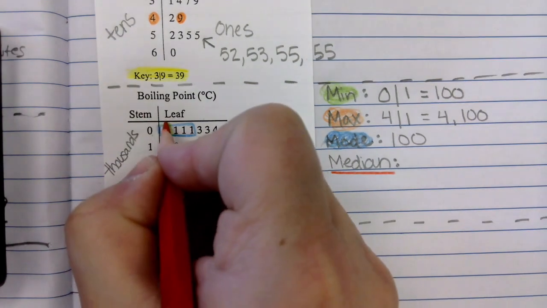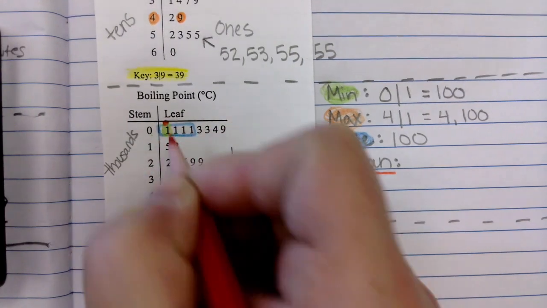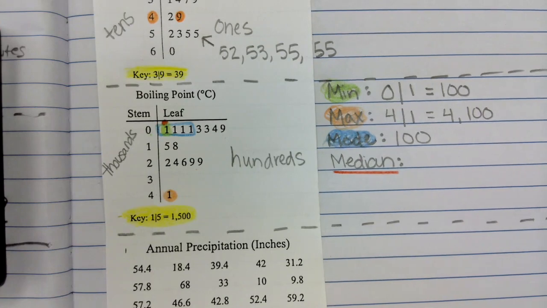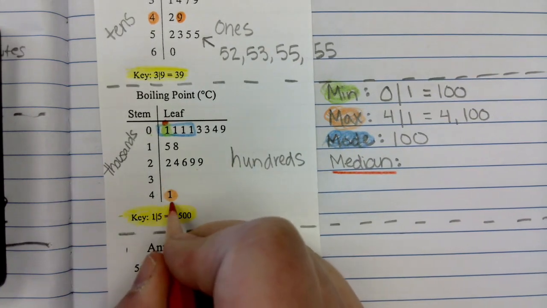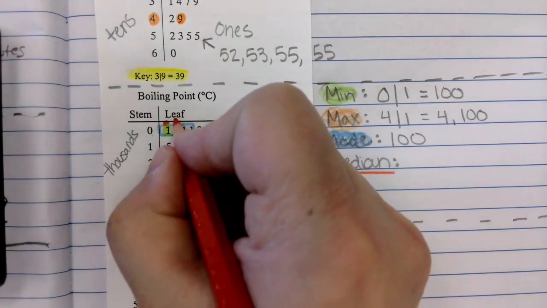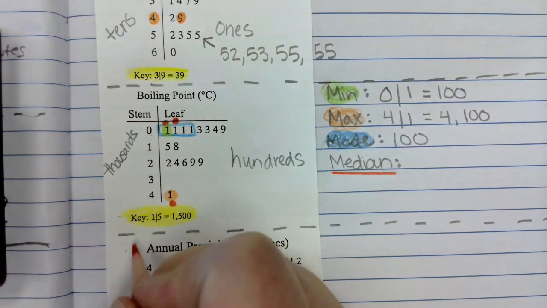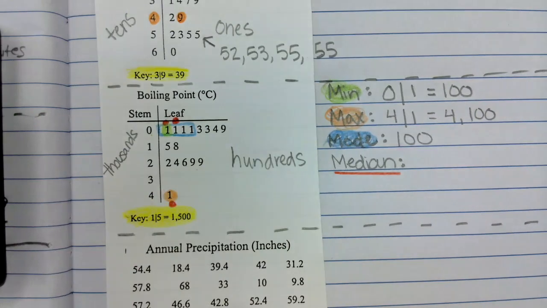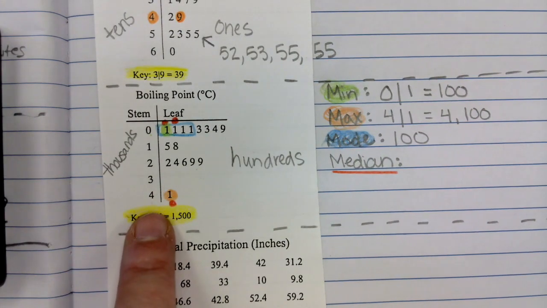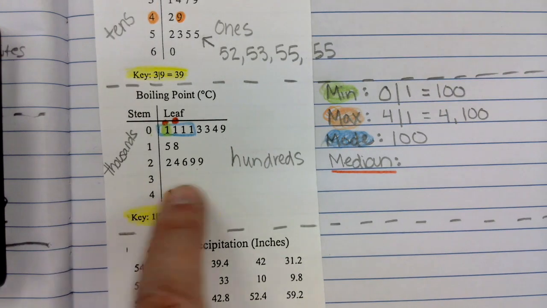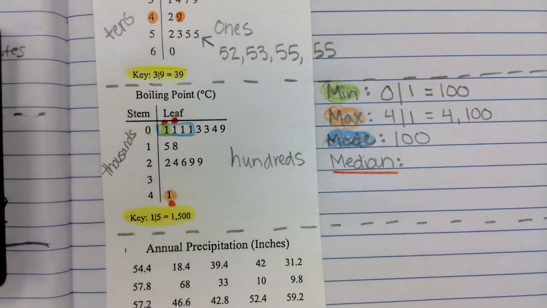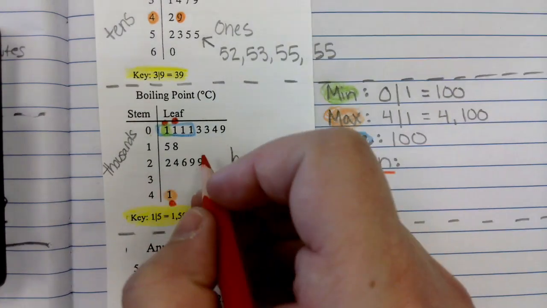I have another 100. Do I have any 3,000s? No. How would I show 3,000 if I wanted 3,000? 3|0. But there's nothing there. So that means there's no 3,000. So now what's my next highest 2,000? 9. Yeah, I have to go back to that 9. Then that 100 goes with 2,900. I have another 100 that goes with 2,600.